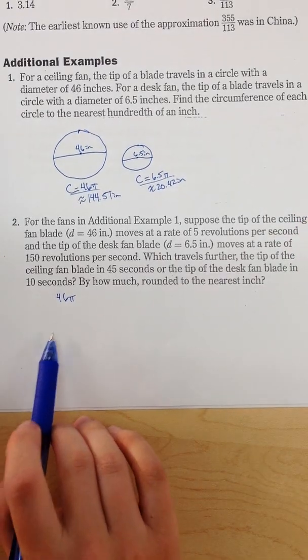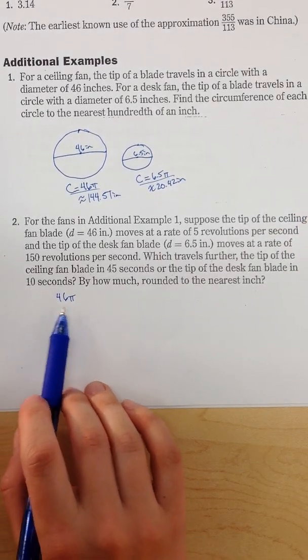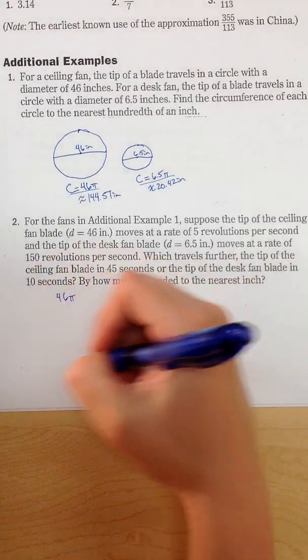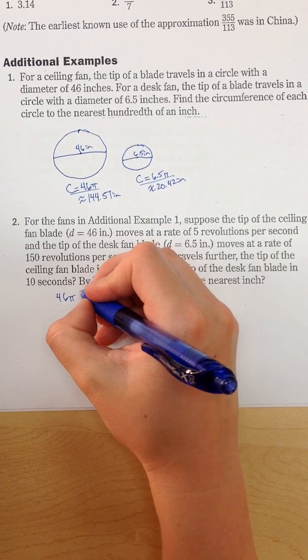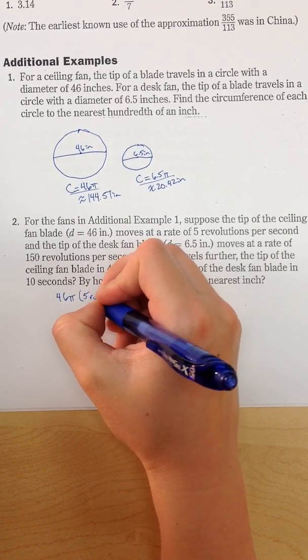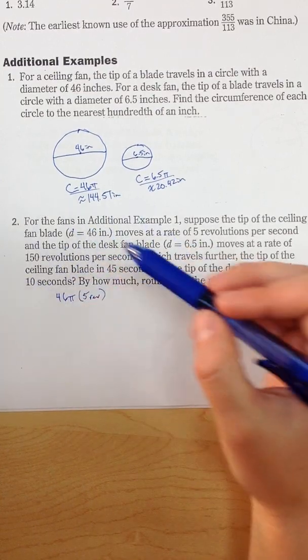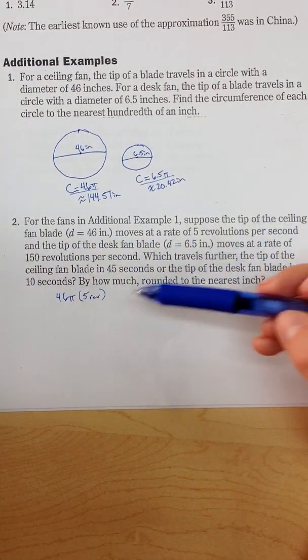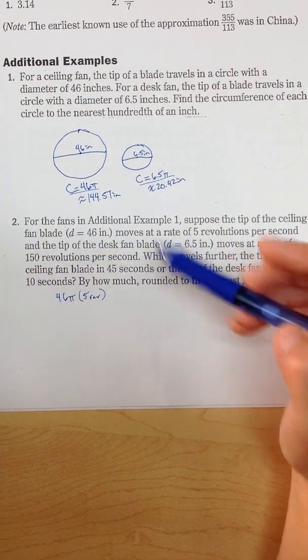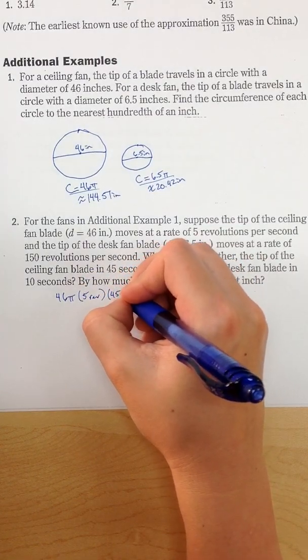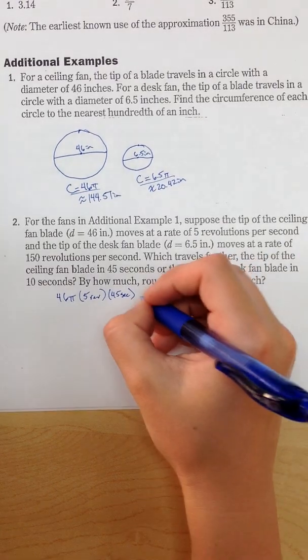Okay, so I've got my circumference of the big fan there is 46 pi, and it's doing 5 revolutions per second. So it's going to go 5 times around per second, so I'm going to go times 5 revolutions, because that would give me my distance that it goes in a second. And then for my ceiling fan, I'm doing this for 45 seconds. So I'm also going to take that times 45 seconds.